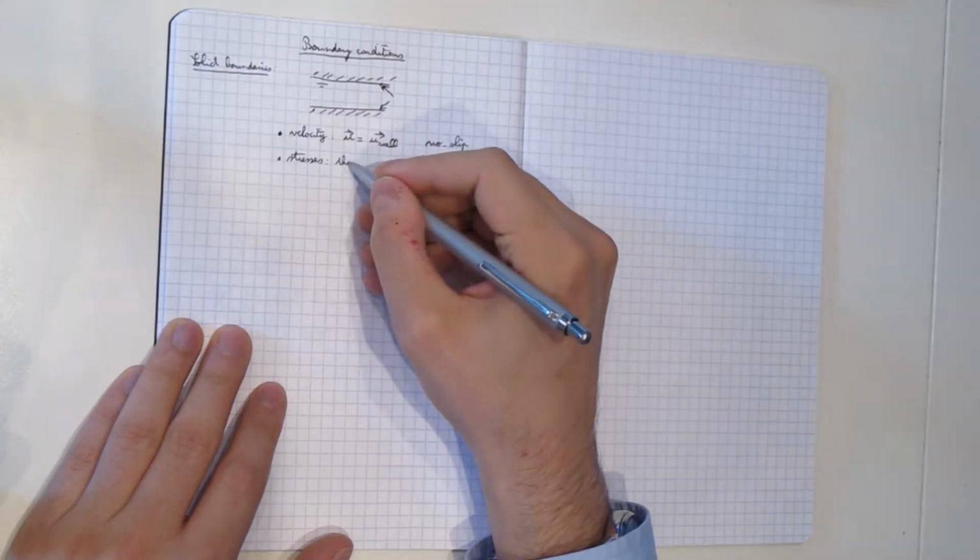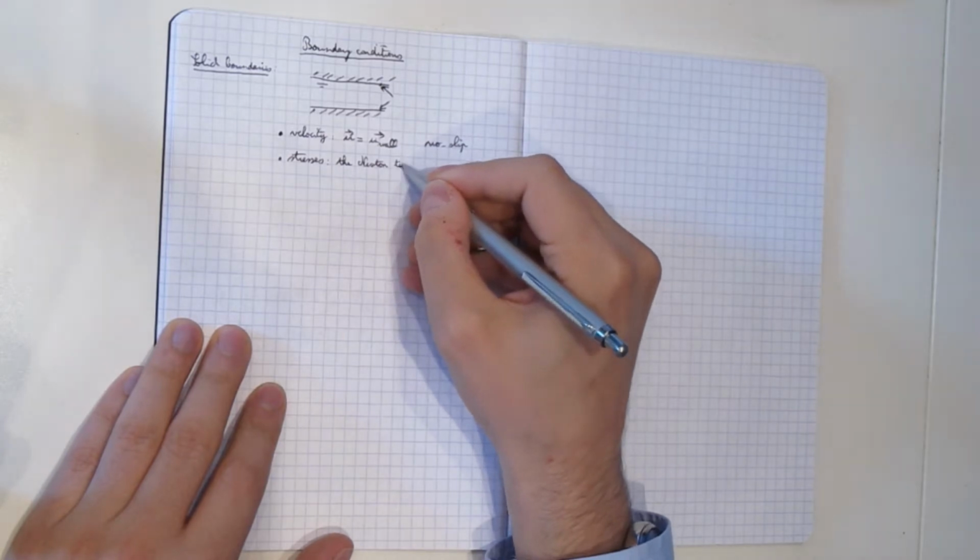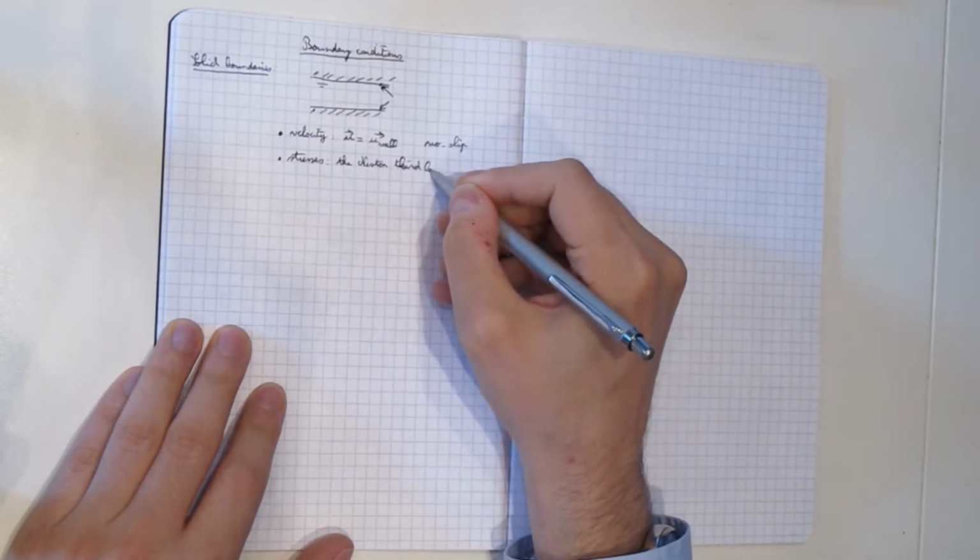Effectively, it's due to Newton's third law.